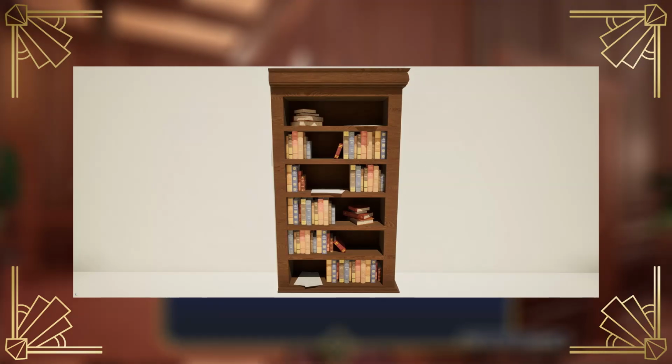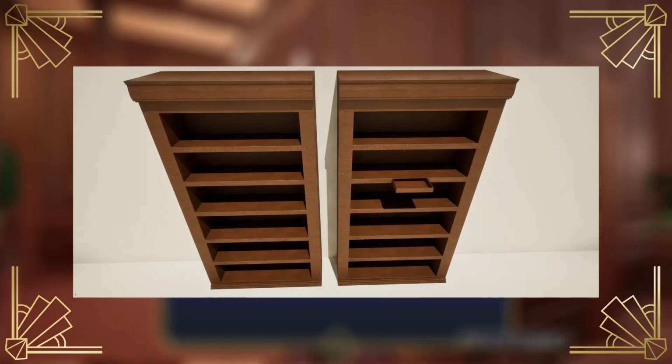I was also in charge of modeling one of the hero pieces, which is the bookshelf with the secret drawer that was then animated in the game. I had such a fun time. This was a great experience, and I loved working with this team.